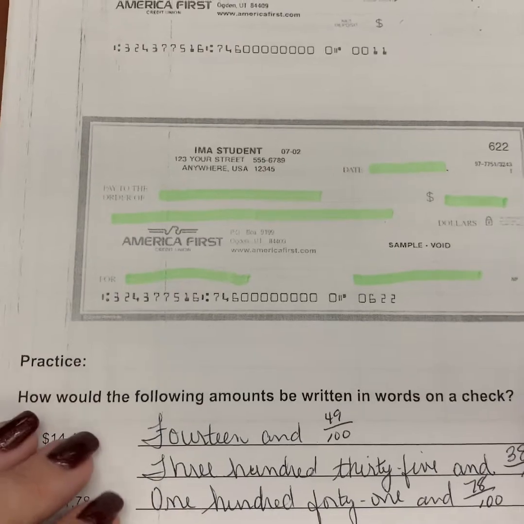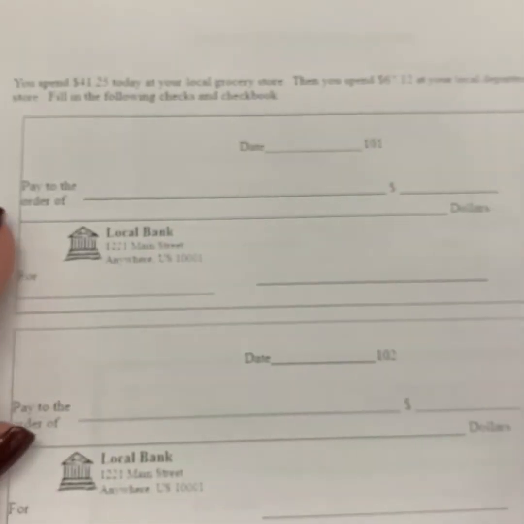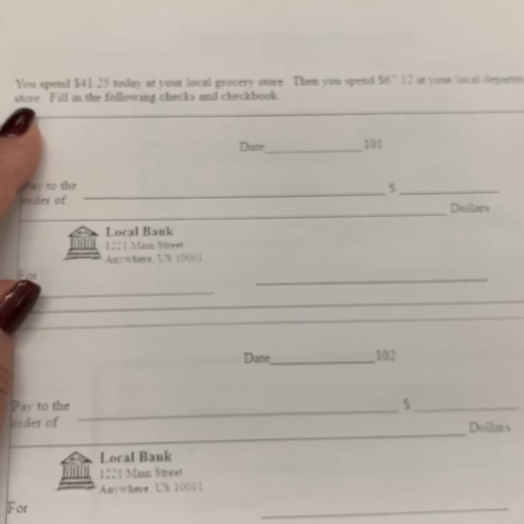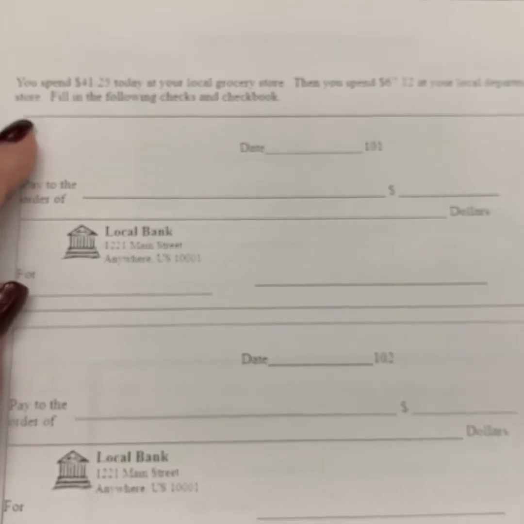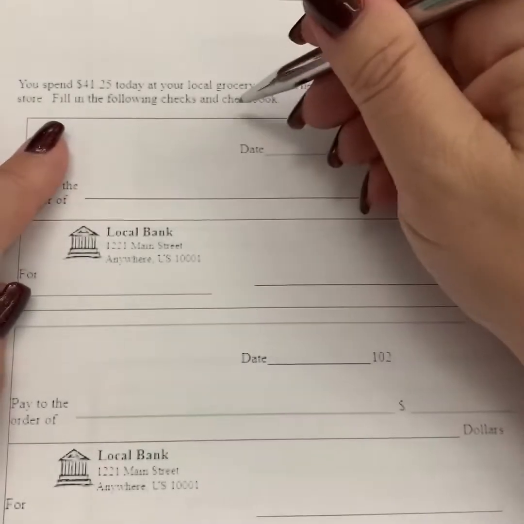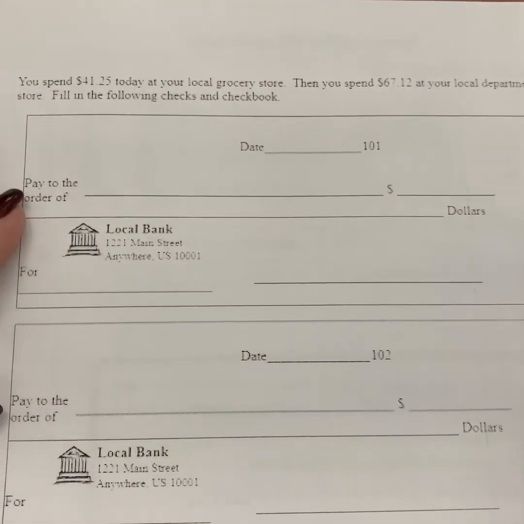Okay, now we're going to actually practice filling out some checks. There's a little story right here at the top. It says you spend $41.25 at your local grocery store. Then you spend $67.12 at your local department store. Fill in the following checks. And we're going to not worry about the register right now. We're going to do that with a different activity in just a minute.